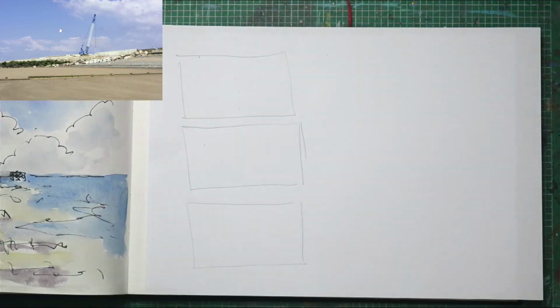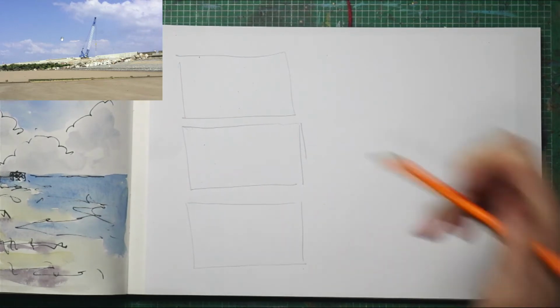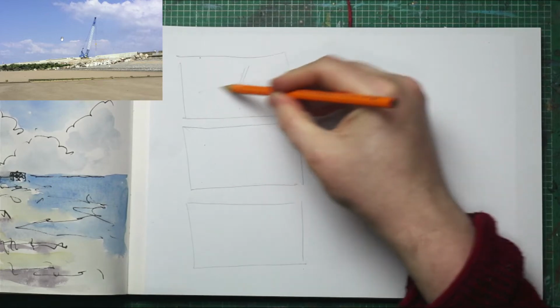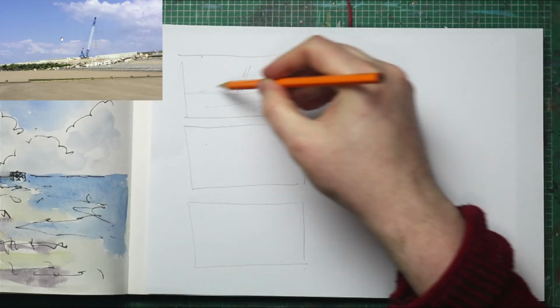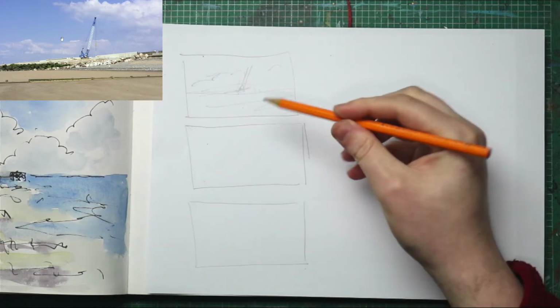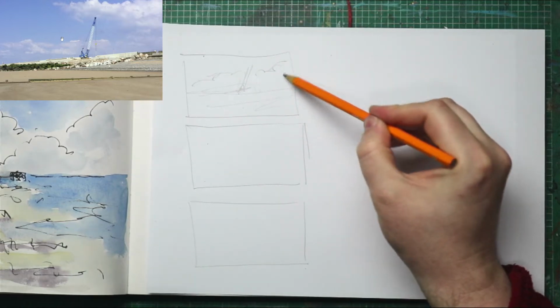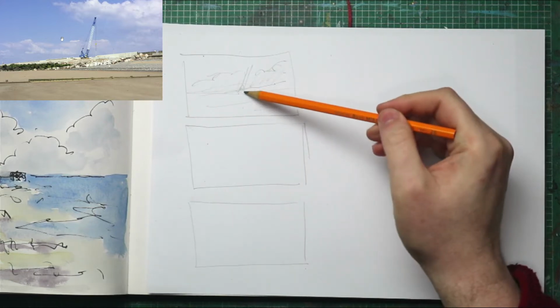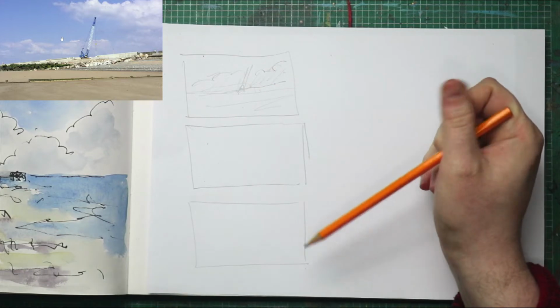Number one is to do it very much as it is here, where this bit is very much in the middle, with the sky taking half. And when you look at composition, this is probably the most boring.